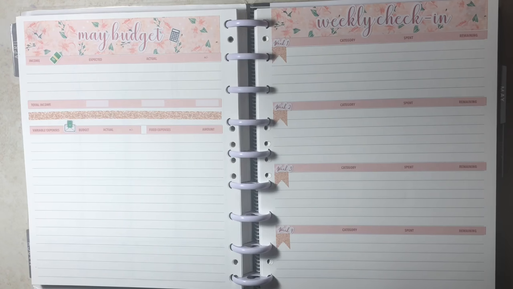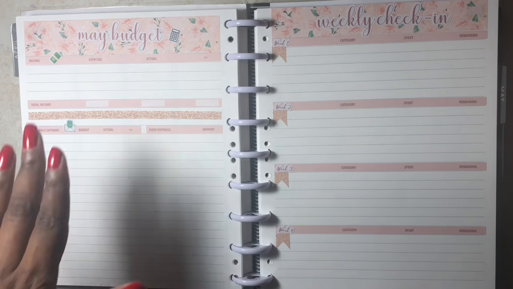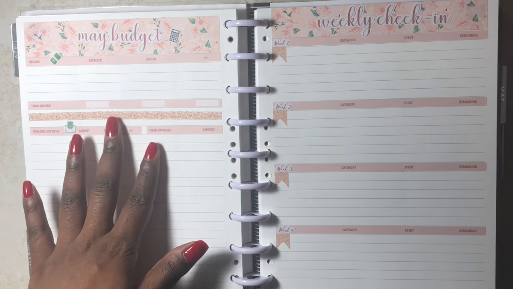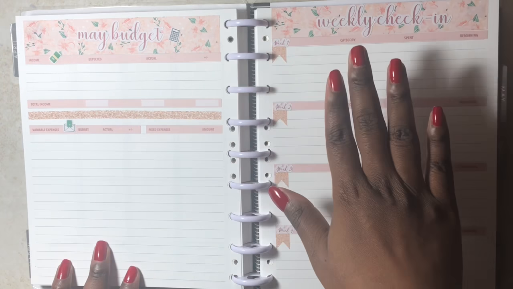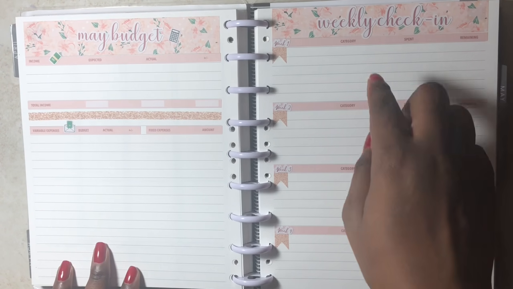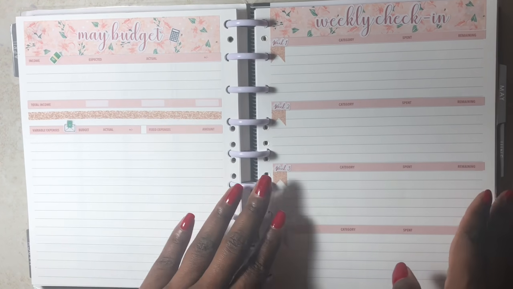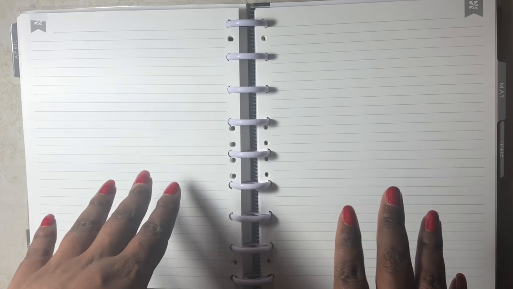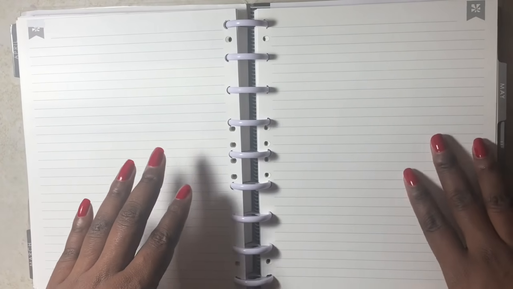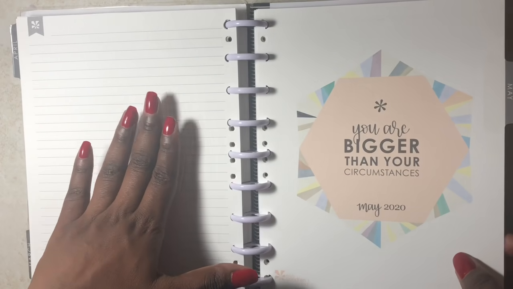Okay, I'm back. So here is the beginning of my May budget spread. So this will be the page where I put the entire monthly budget on. Then I will follow that up with my weekly check-in page, and I'll be using weeks 1 through 4 for this month. Then next I will begin my paycheck view, which will be paycheck 1, 2, as well as paycheck 3. Then I will continue on with my sinking funds page and my debt tracker page. So stay tuned for those videos.